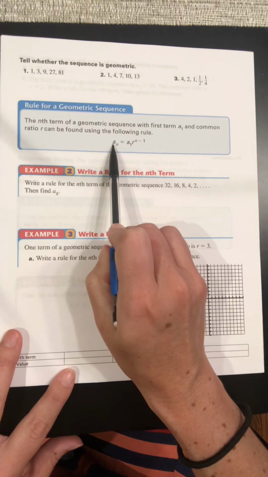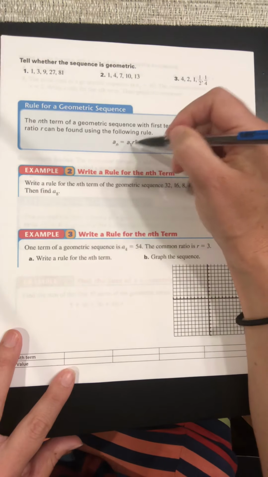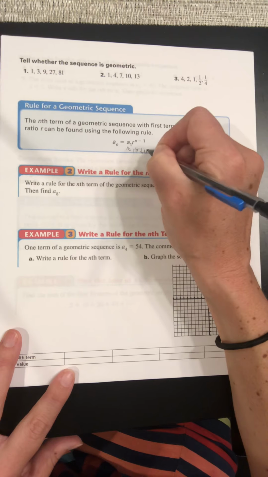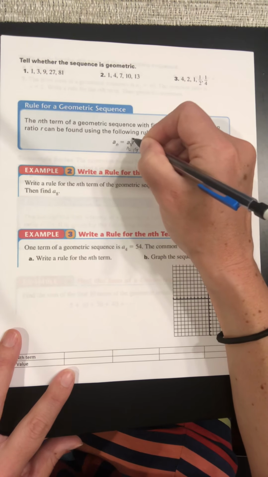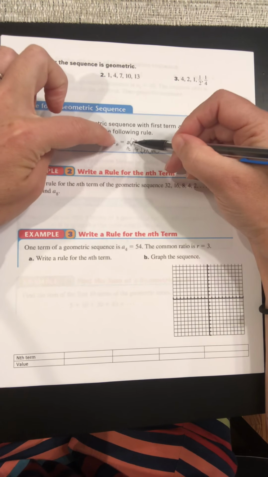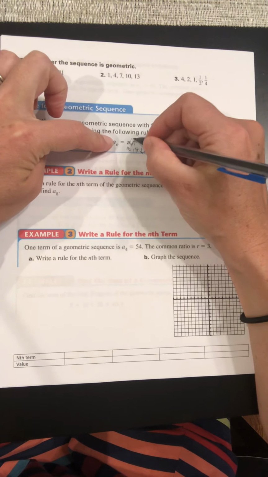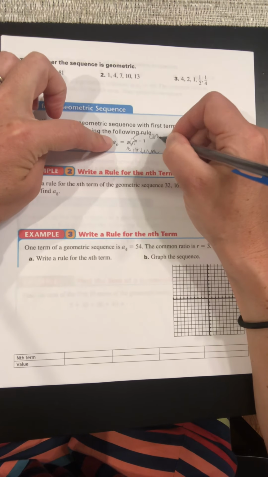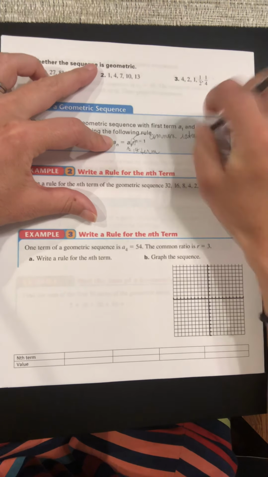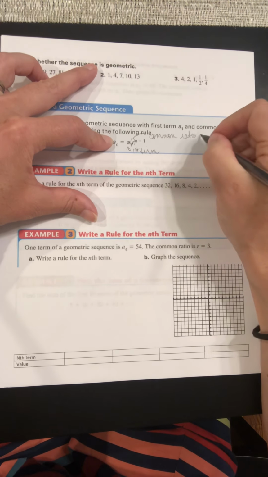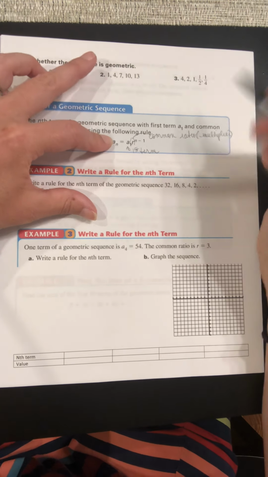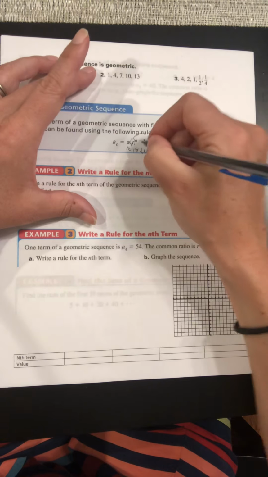To find any term number, we're going to take a sub 1. Remember, that's the first term. We're going to multiply that, and I'm going to put some parentheses there, times r to this power. r is our common ratio, or multiplier. And n is the term number.